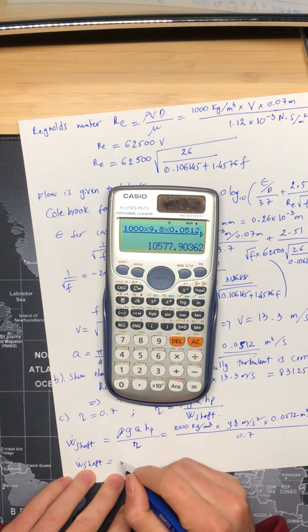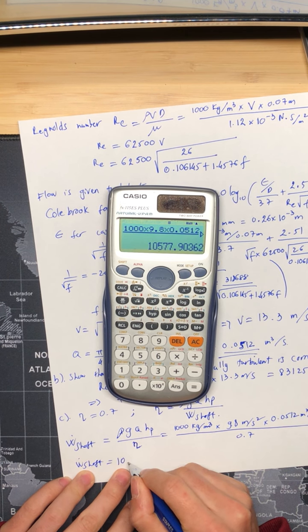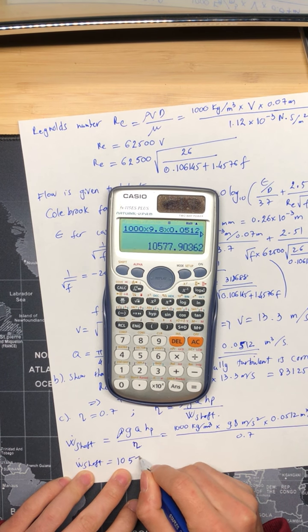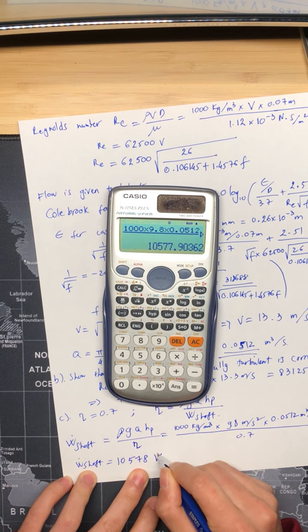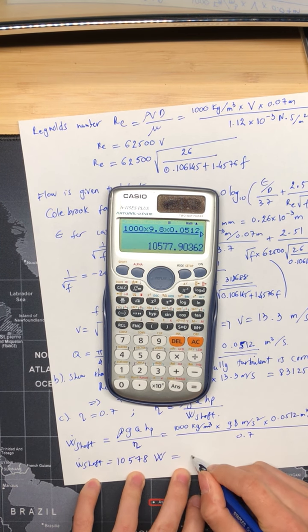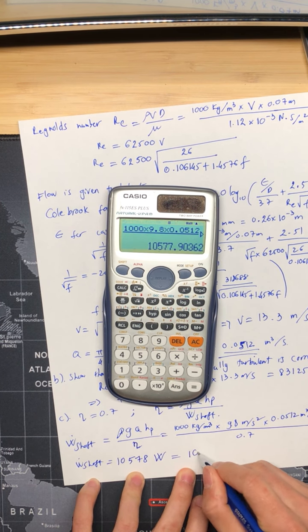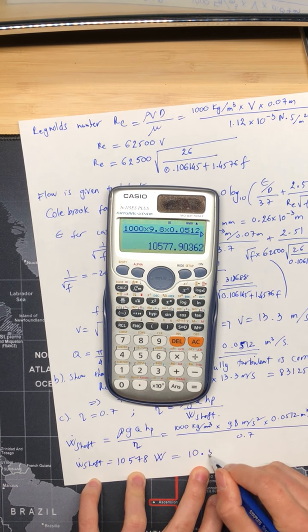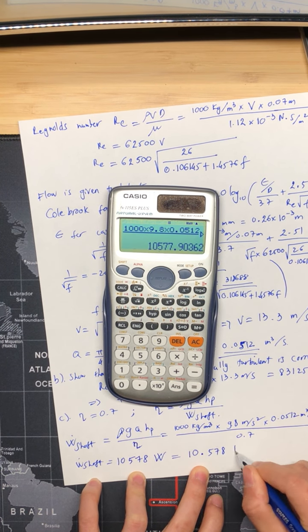We have 10,578 watt, which equals 10.578 kilowatt.